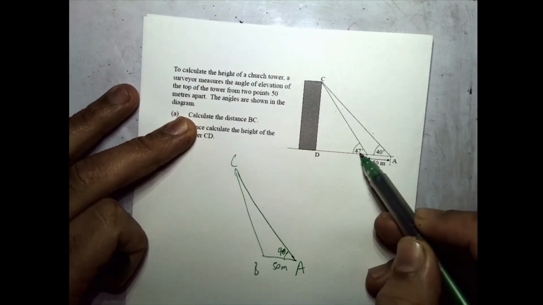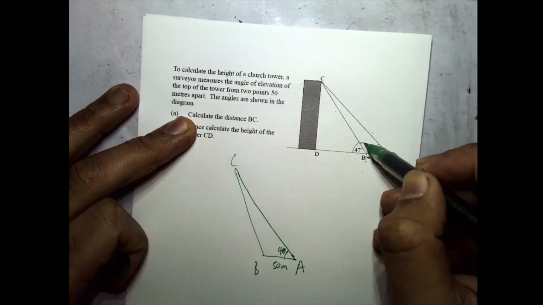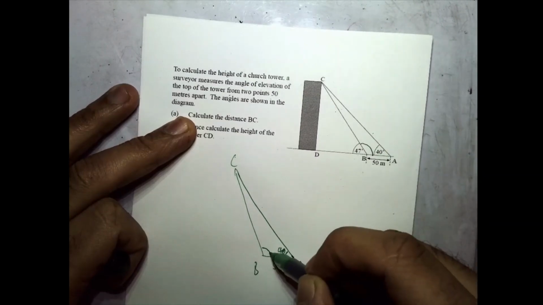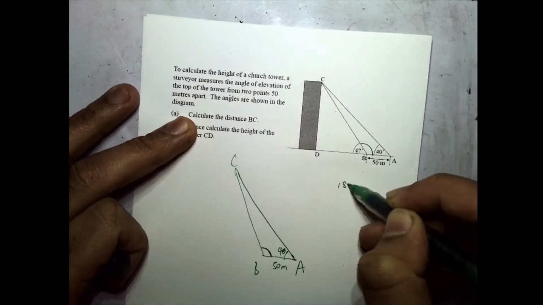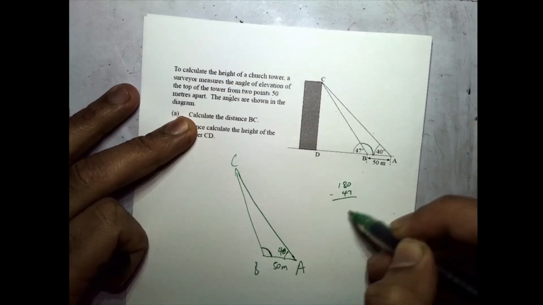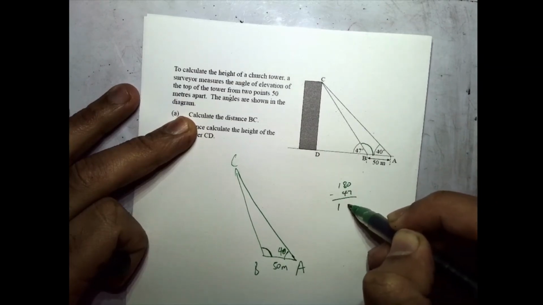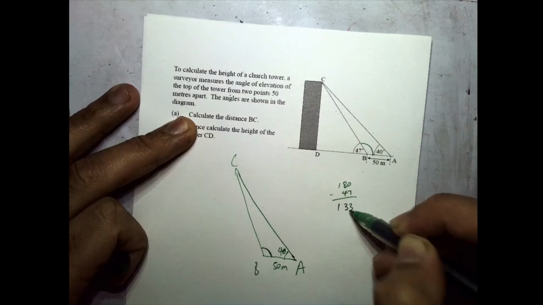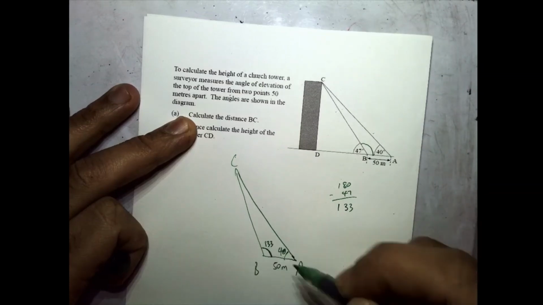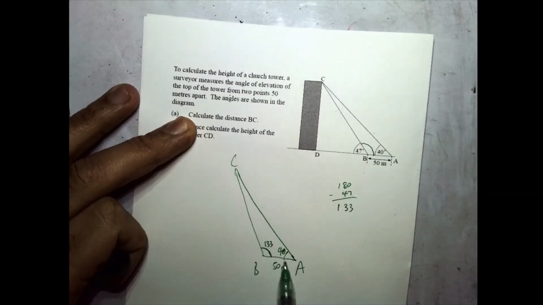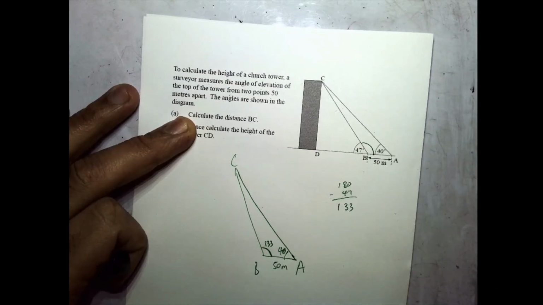And because this bit here is 47, you know that this angle here has to be 180 take away 47, which is 133. So I've now got two angles at the base and the distance here at the base.